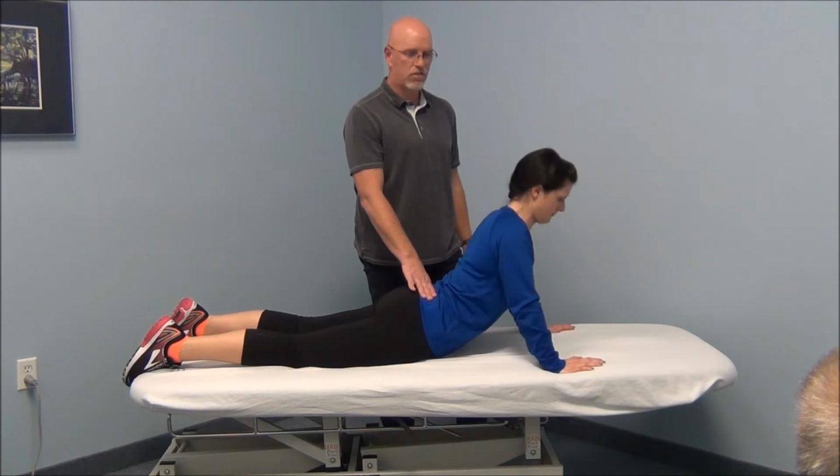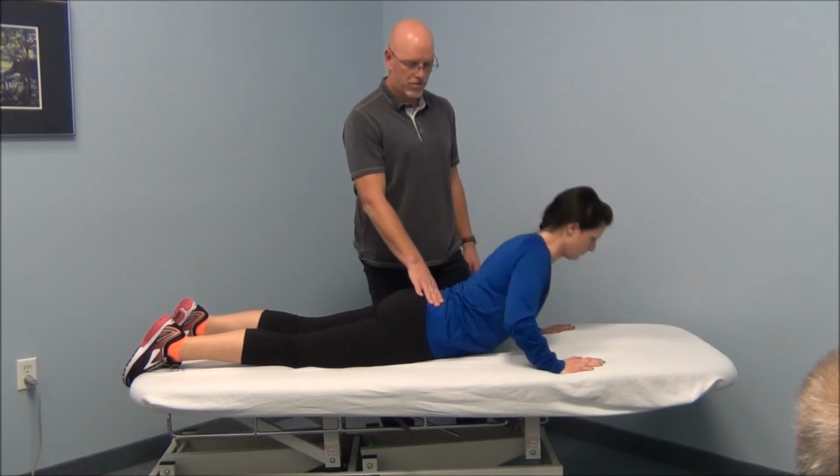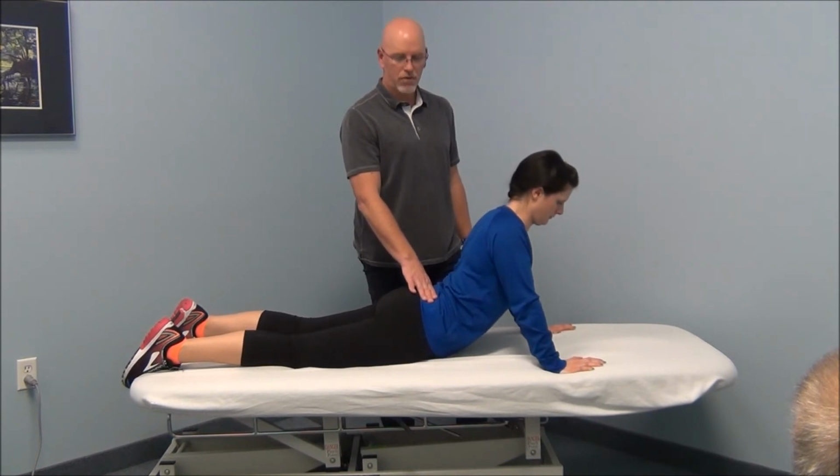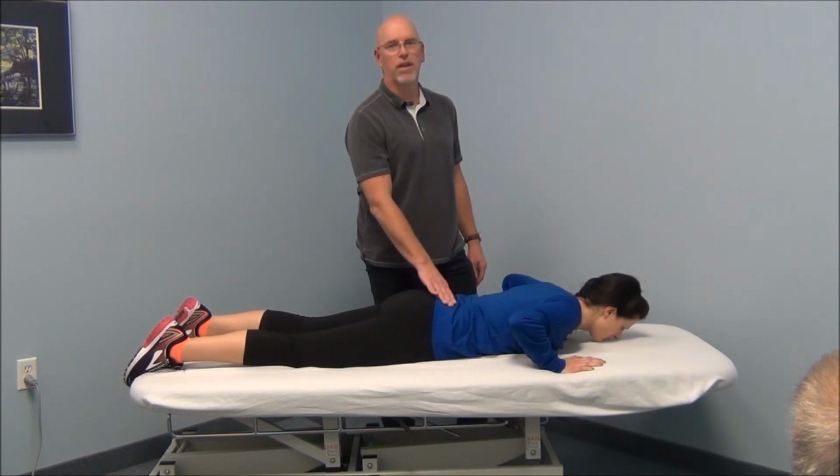So we're going to have her just get through 6 or 7 here. There's 2. A little pause on the top. You're not holding it there long. And relax. And we really want to keep the muscles relaxed through the hips.